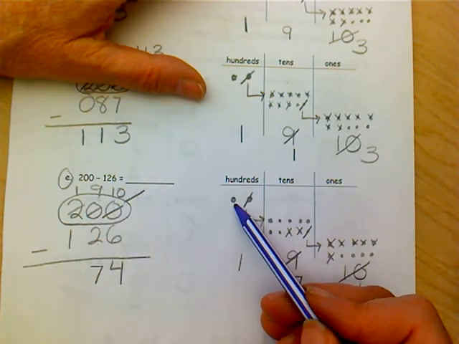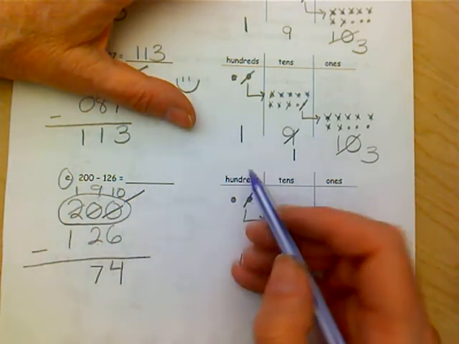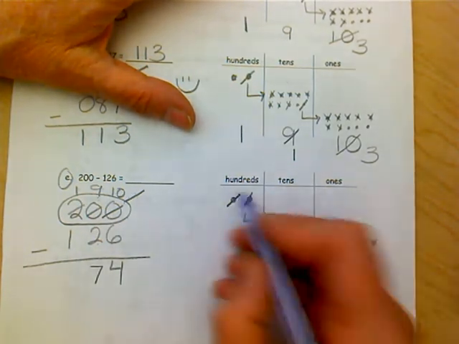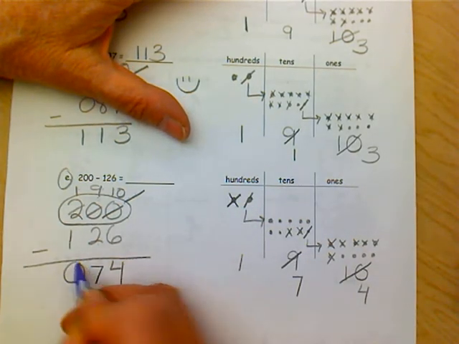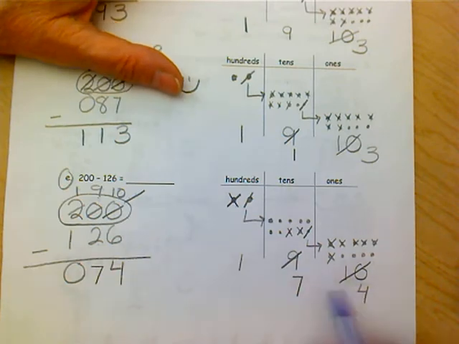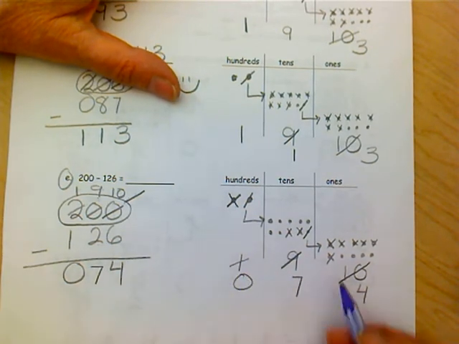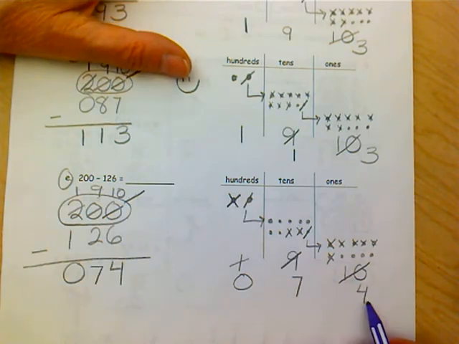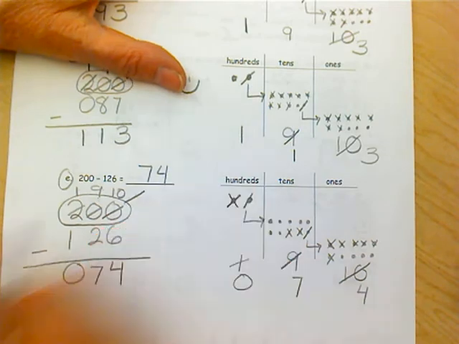Now I still have 100 here. 100 take away 100. I'm going to take away that 100. There it goes. Bye-bye 100, which leaves me with 0 hundreds. So that's leaving me with not 1, but 0. 7 tens and 4 ones in standard form would be 74.